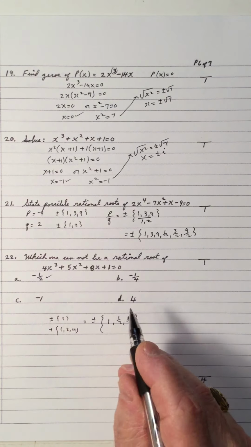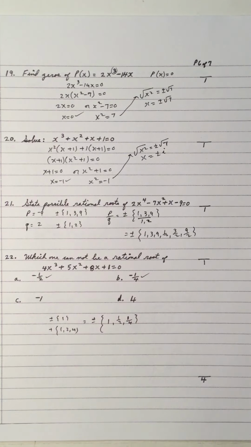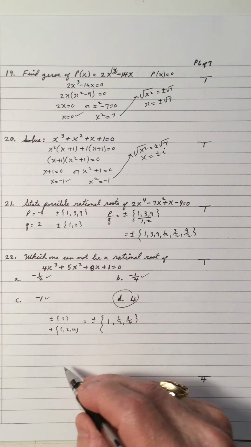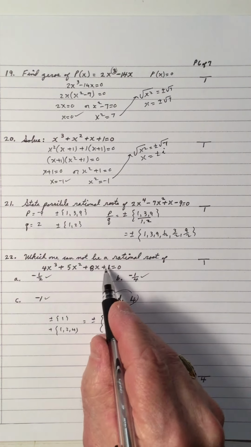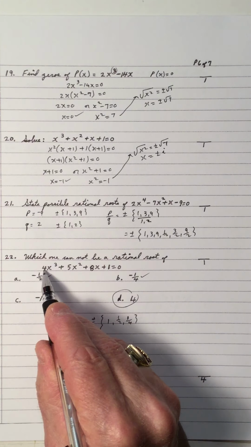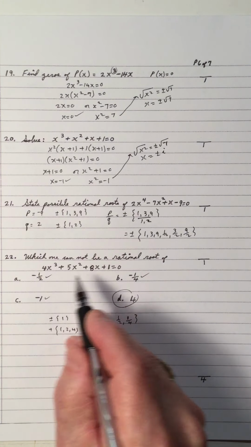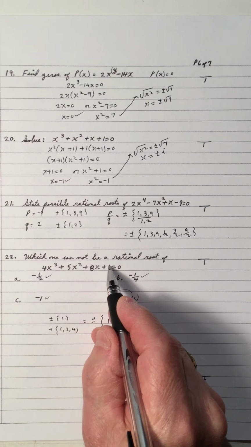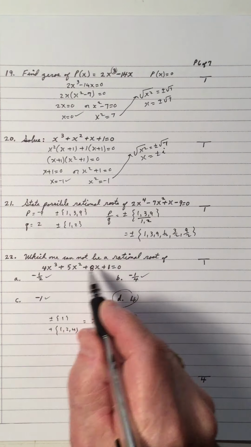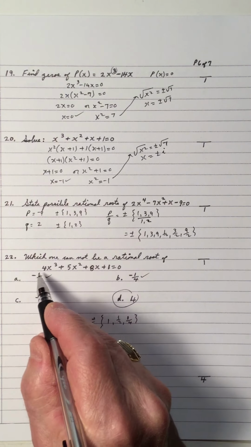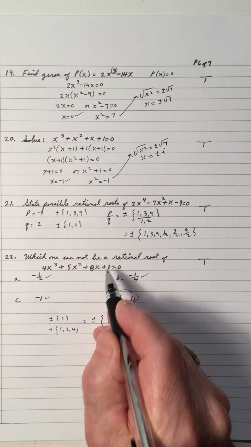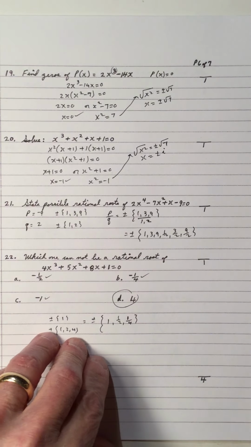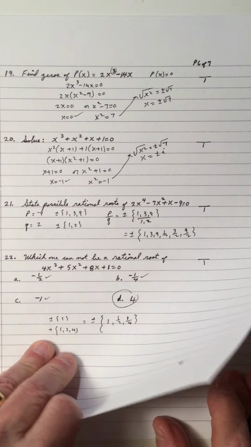Plus minus a half is okay. Plus minus a quarter is okay. Plus minus 1 is okay. But you can't have a 4. So when you take 1 and divide it by 4, you get a quarter. You can never get a 4. If you took 4 and divided it by 1, yes, you get a 4, but we have to take the factors of p divided by the factors of q. So it's 1 divided by the factors of 4. So 4 is the one you cannot have. 4 marks.